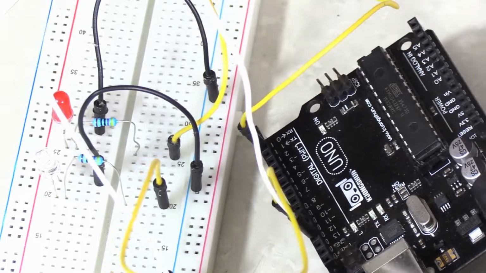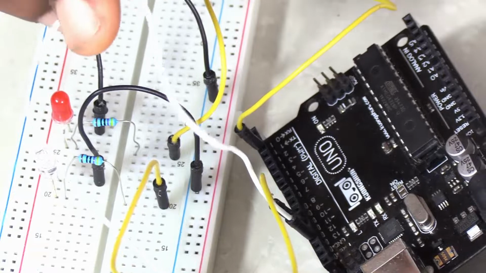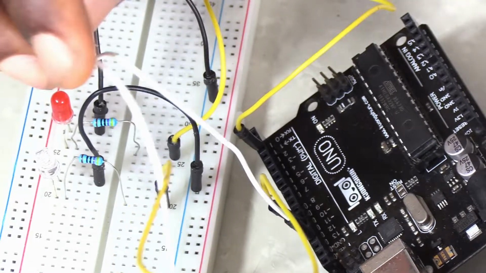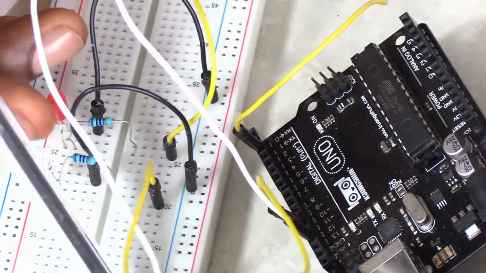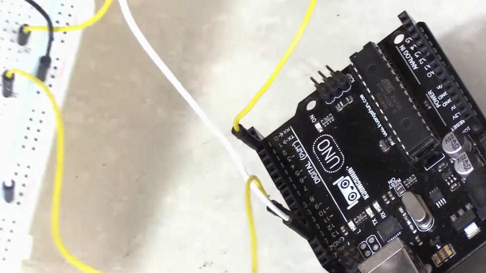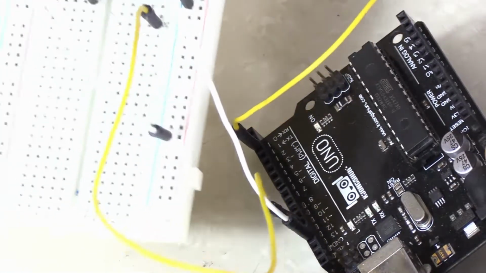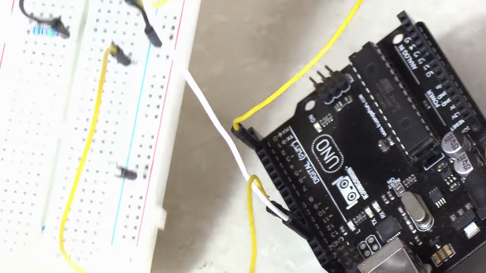And you have the white pin. I have the black jumper that goes to the ground, and this is the ground of my breadboard.